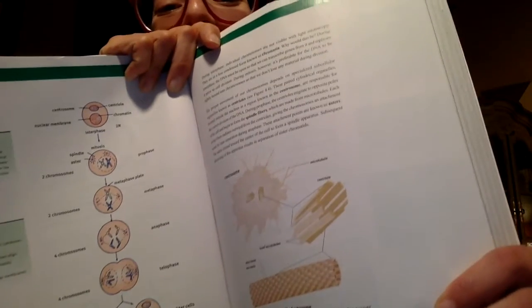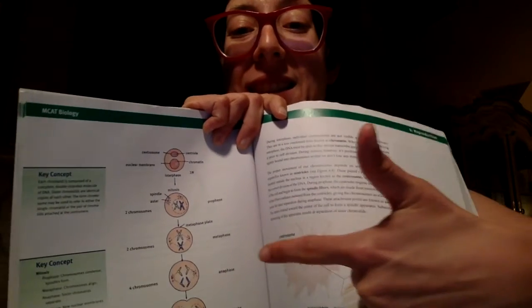Okay. So I just want to show you a little picture of mitosis. There you go. So this is, I wish we could have a bigger screen. So this is, oh, sorry, wrong page. This is the page that we've got mitosis going on.